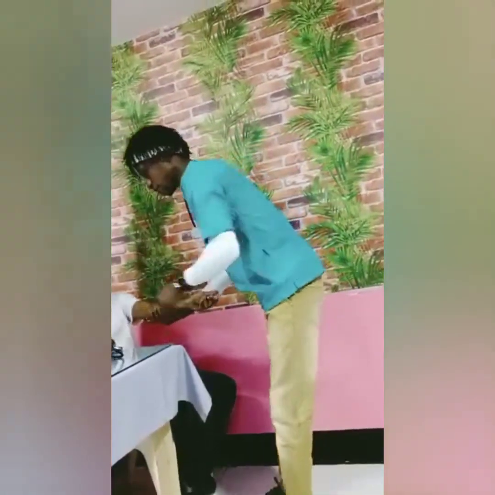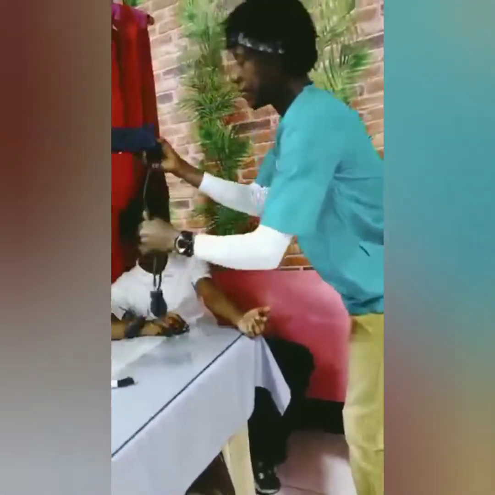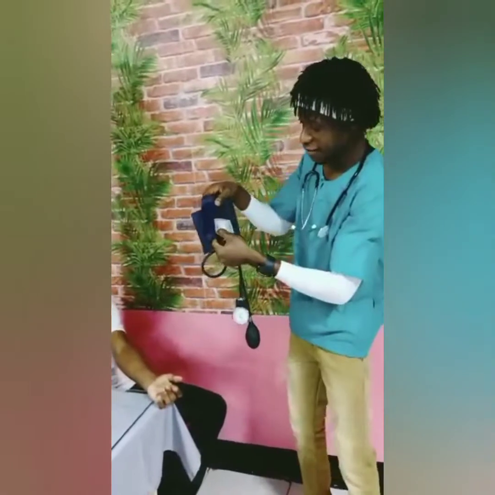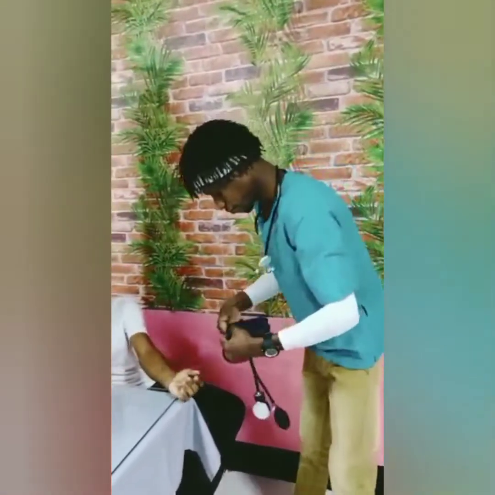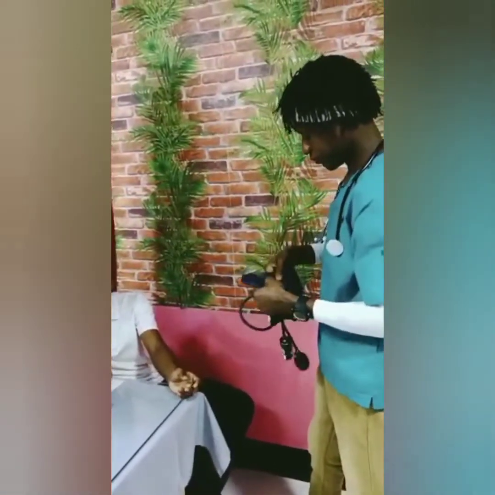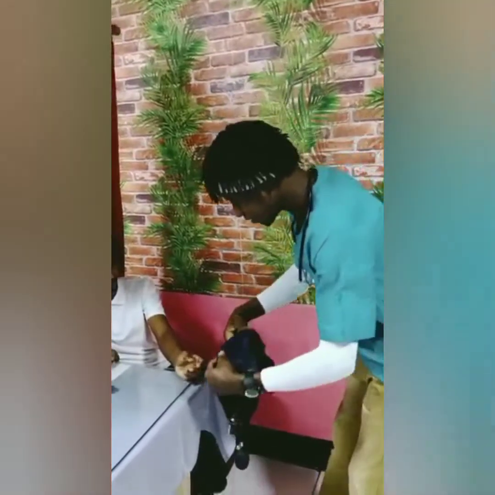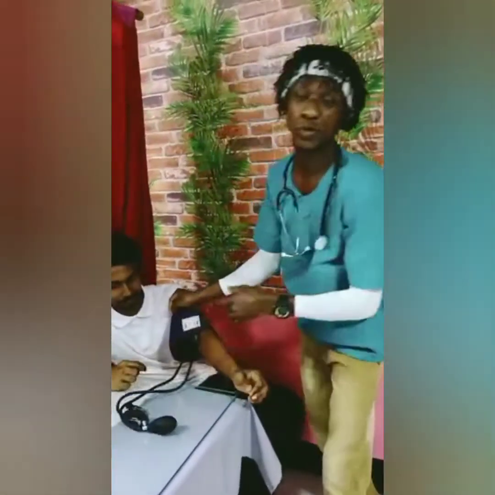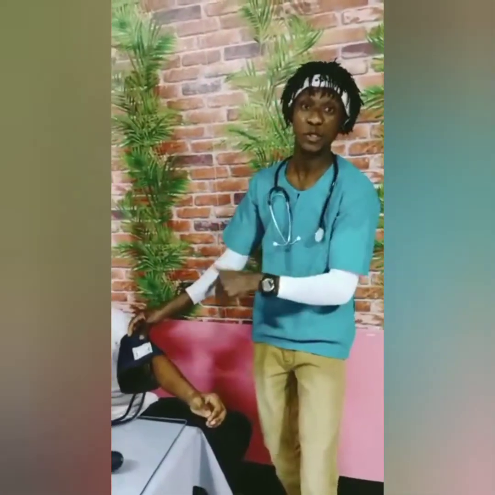This is my cuff, and remember, there is an arrow, for the left and the right. I have to open it nicely. In fact, this looks like Captain America's band.